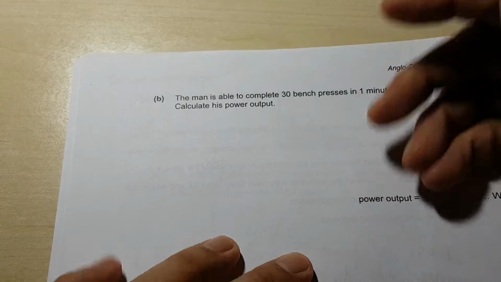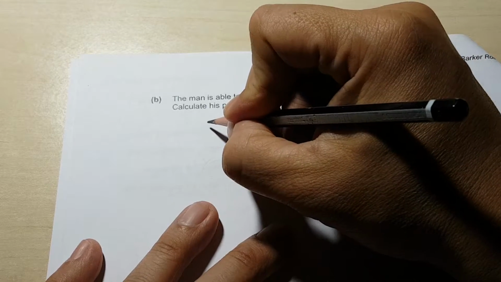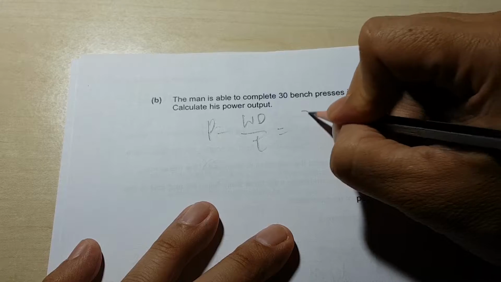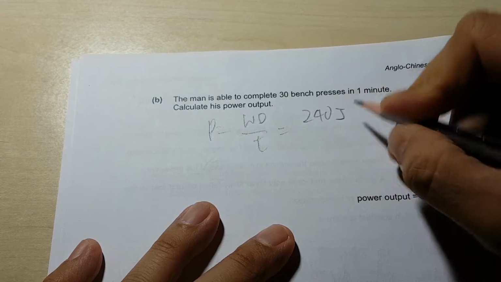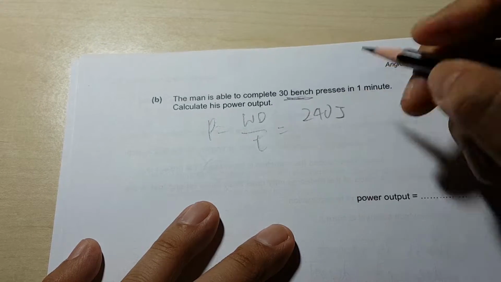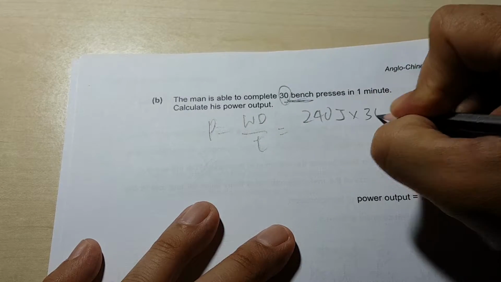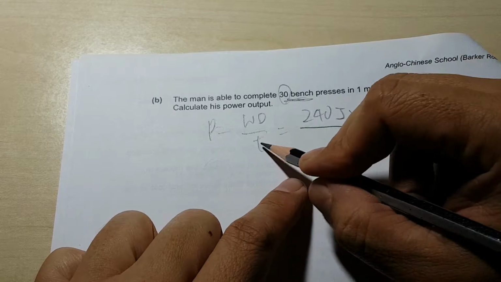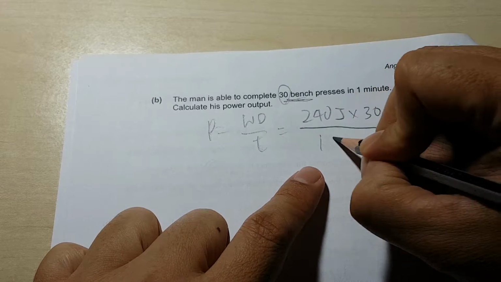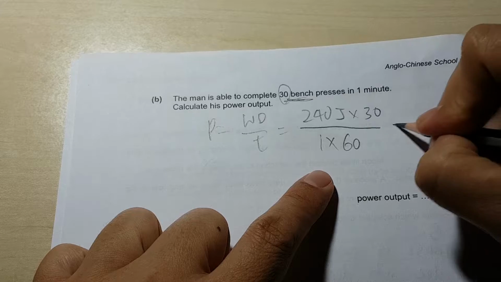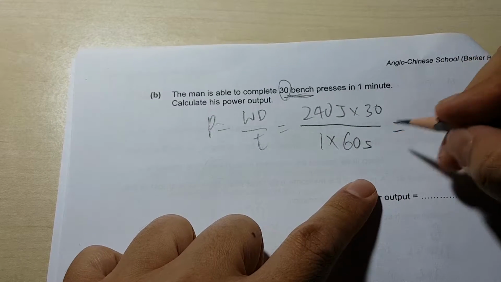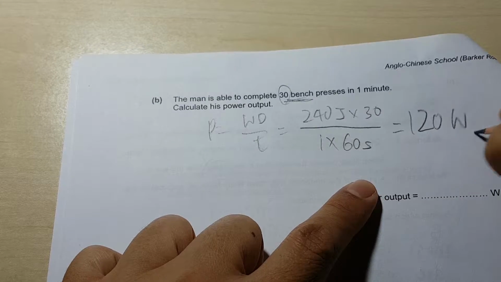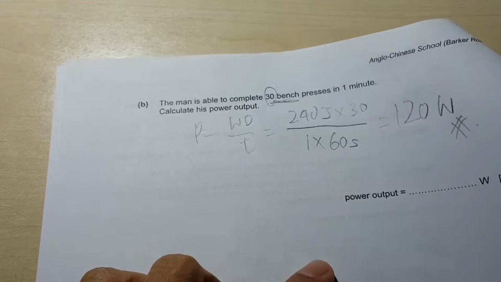Next one over here. What's the power output? Power is simply work done divided by time. Just now we had 240 joules. But remember, how many presses did he do? He does 30 over here. So times 30, divided by, this is where most people get it wrong. You forget to change this to SI unit. It's not just 1 minute, but 1 times 60 seconds. Okay? So the answer here will basically be 120 watts. That's it. Okay?